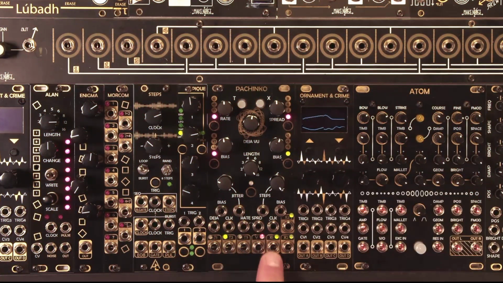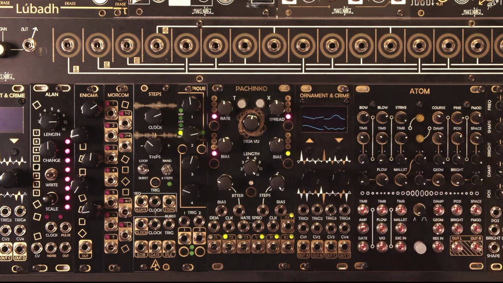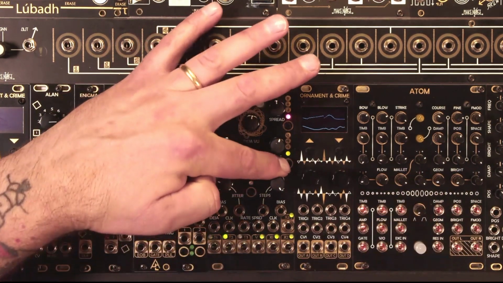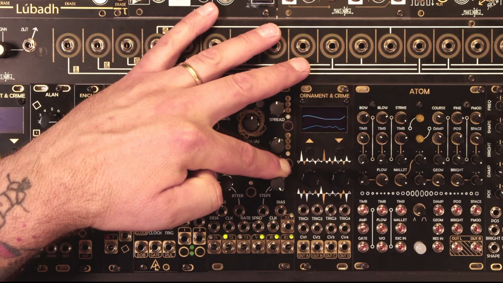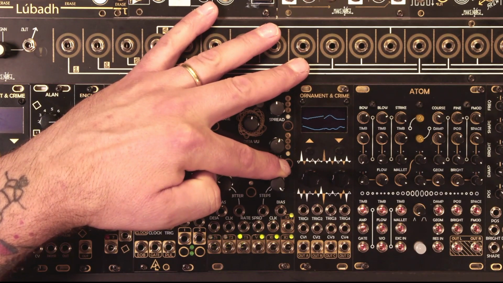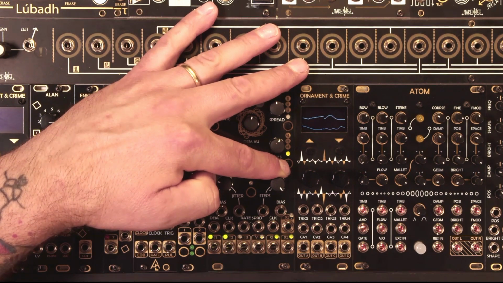Okay, so let's talk about the built-in quantization on Pachinko. Factory preset has it set to a root note of C, and you can change that, but let's just talk about changing the different scales. There are 6 different scales. If you hold this button down until that starts blinking, this is where you choose your different scales. At a blinking green, that's a major. Blinking orange, we got a minor.